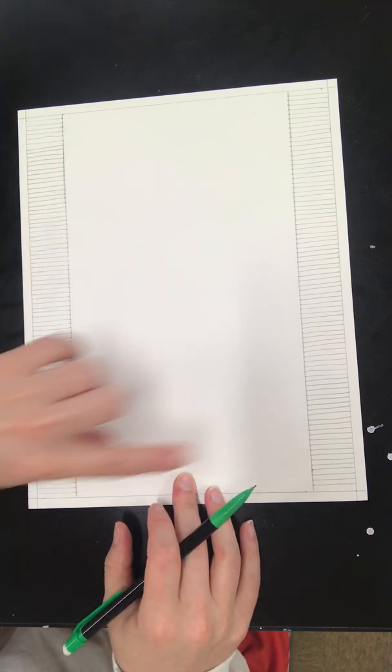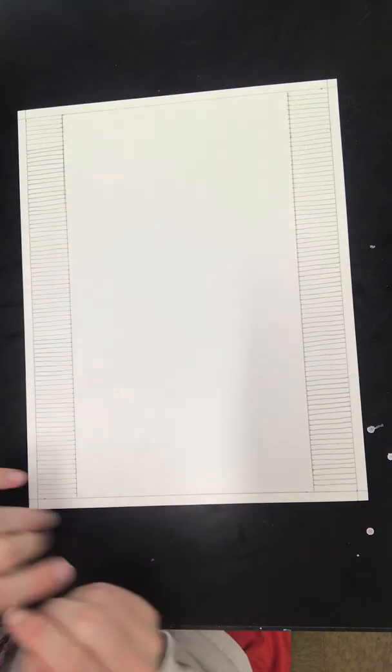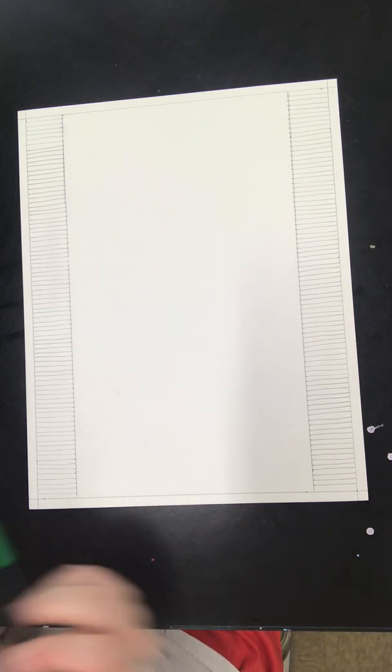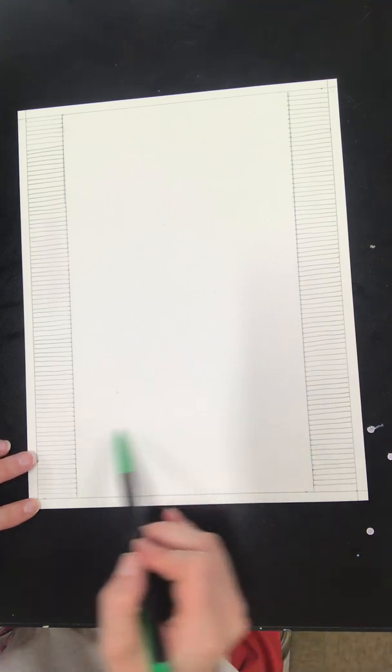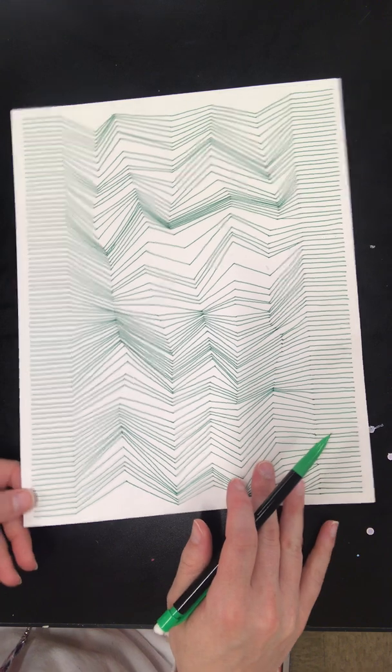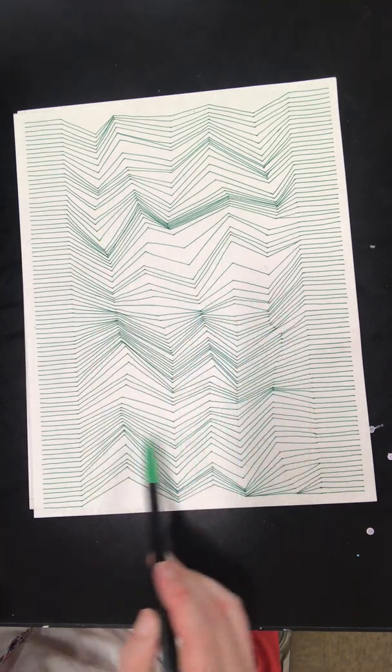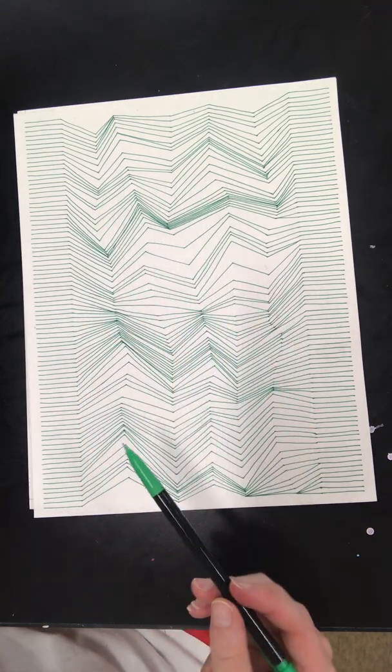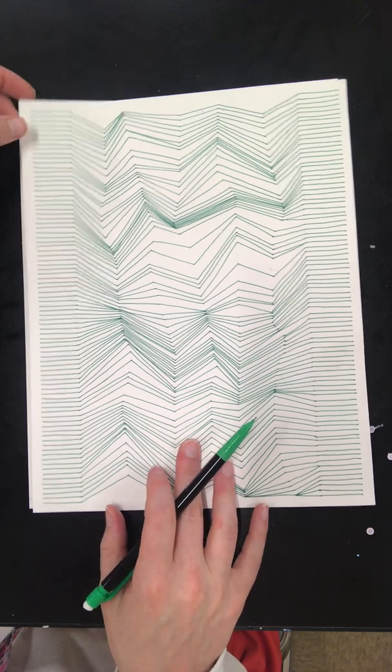So as you can see, I now have my paper to where both of my 1-inch columns on the outer edge have their horizontal lines going all the way across every 1/8 of an inch. So now with this space in the middle, I'm going to show you how to begin this intersection here, which is where the project becomes actually quite interesting.